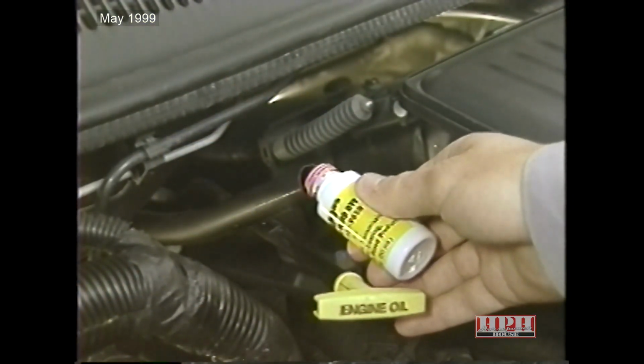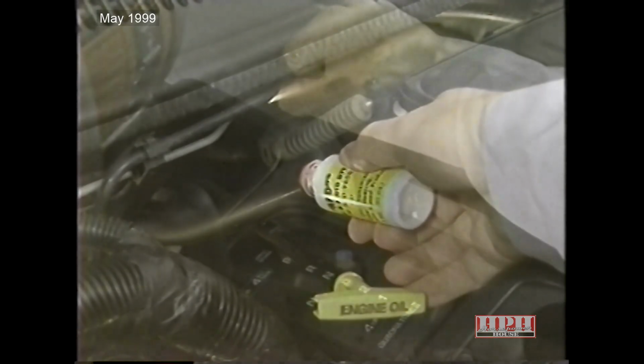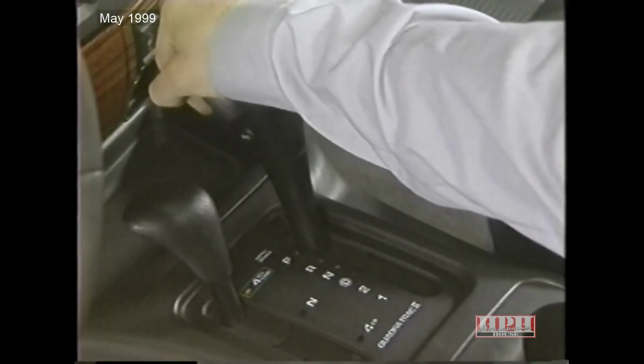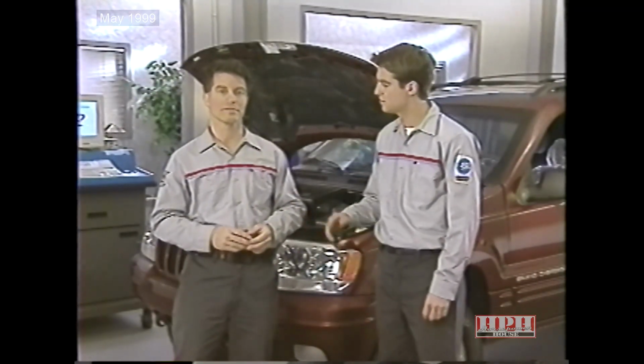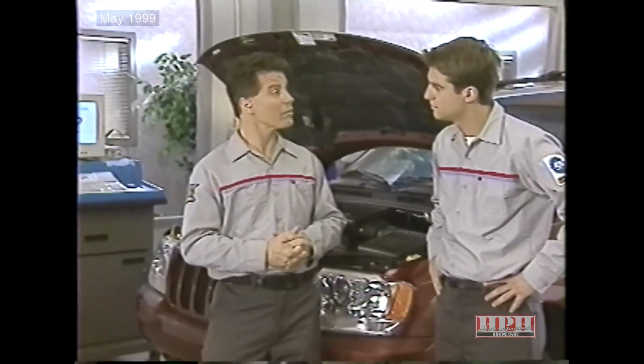As I mentioned earlier, the same test can be performed to locate a transmission fluid leak. Repeat the steps, adding the specified dye to the transmission fluid. But this time, shift through all the gears before inspecting for the leak. Well, what if we still can't find the leak using the dye test? Well, for an engine oil leak, there's still one more test that you can perform.